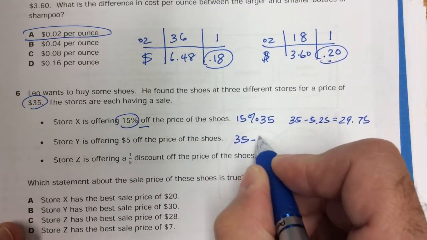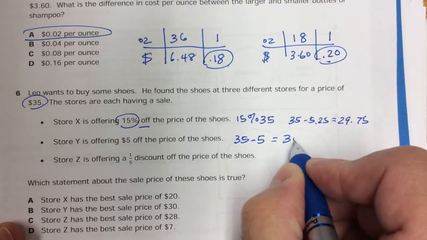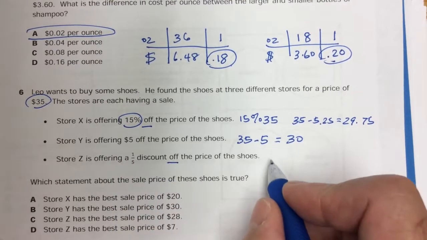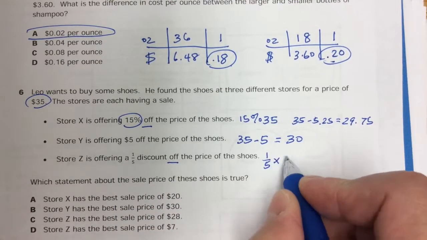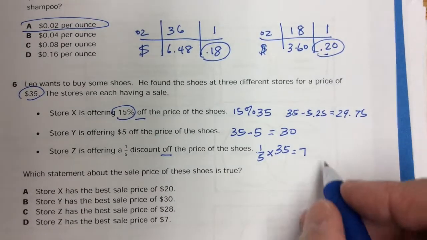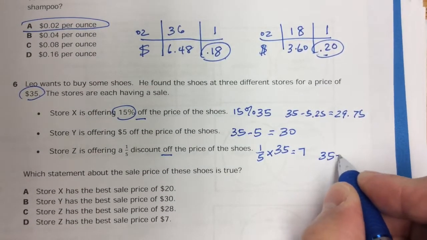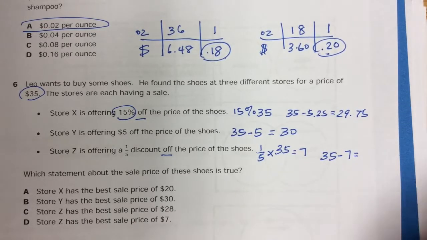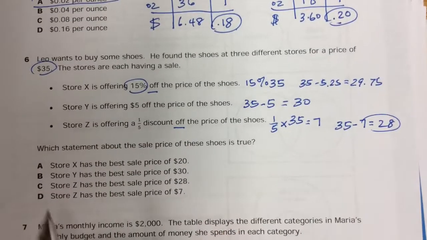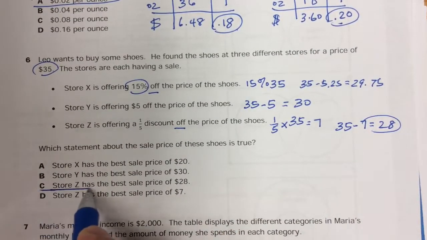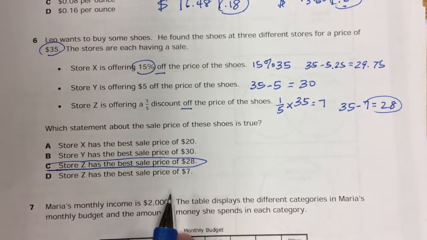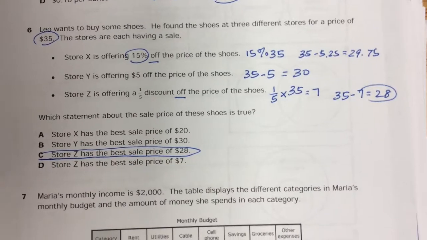The second company, Y, is $5 off. That'd be 35 minus the $5 discount, $30. The third company is 1/5 off. 1/5 of 35 is $7. So it's 35 minus the $7 discount, which is 1/5 of 35, and that would be $28. And store Z has the best sale price. It wasn't $7. Nobody's getting shoes for $7. That's a distractor.